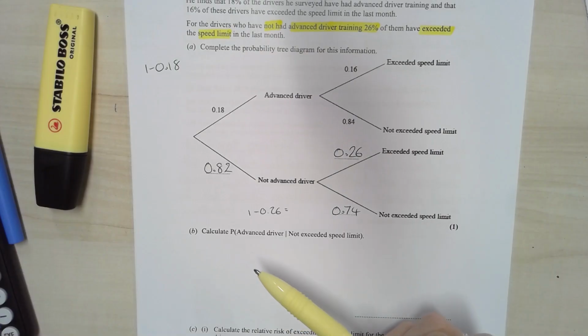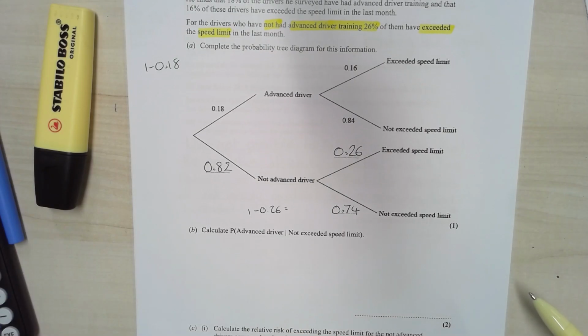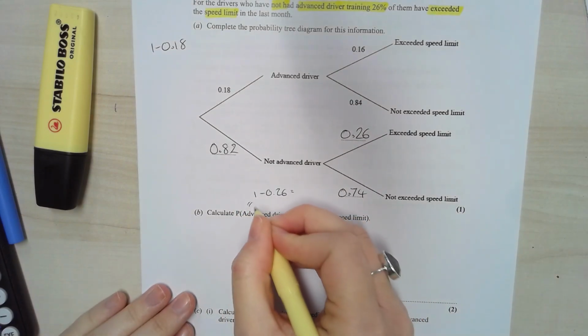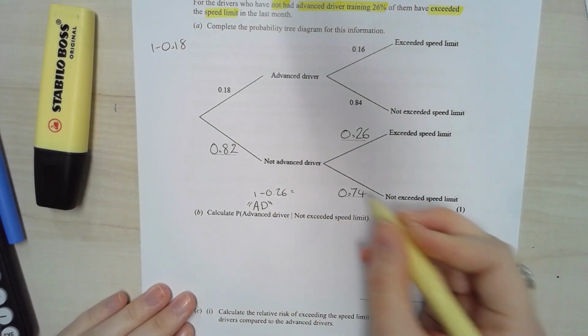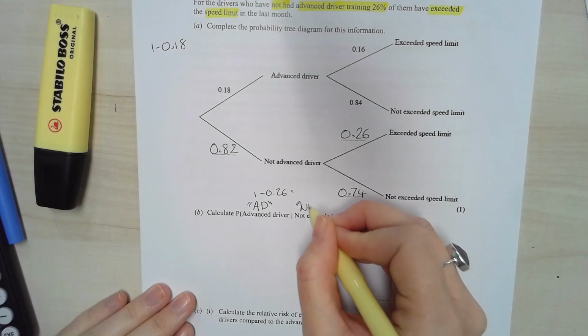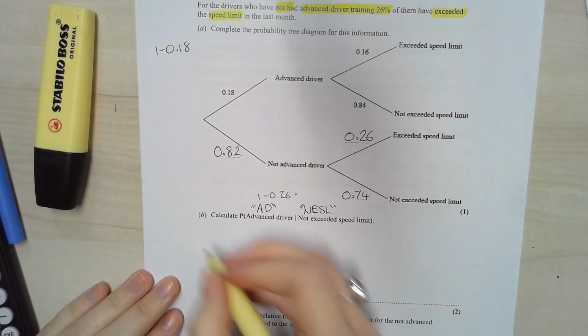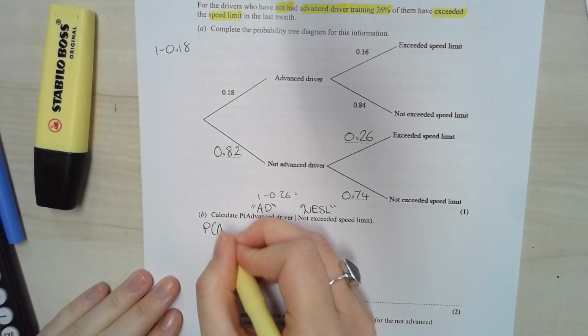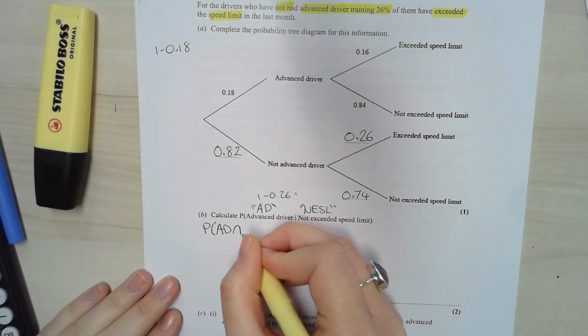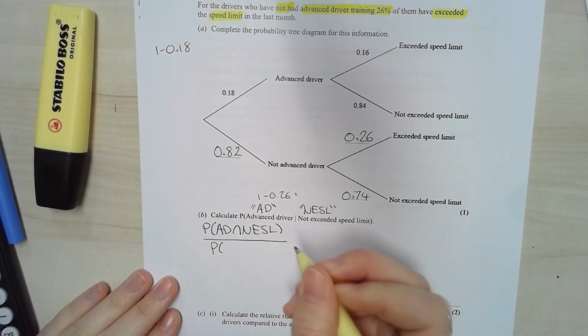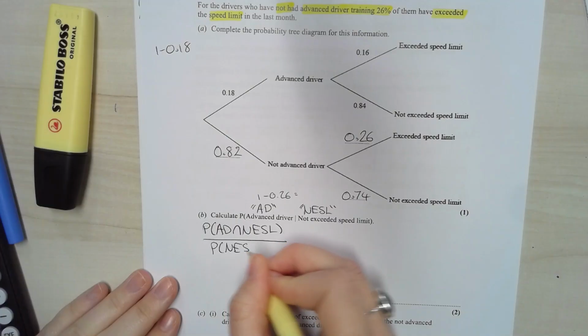For part B, we've been asked to calculate the probability that we've got an advanced driver on the condition that they've not exceeded the speed limit. Here, just for ease, I'm going to call this AD for advanced driver and NESL for not exceeded speed limit, just so we're not writing it out over and over. The calculation we're going to need to do is the probability that they are an advanced driver and they did not exceed the speed limit, and we need to divide that by the probability of not exceeding the speed limit.